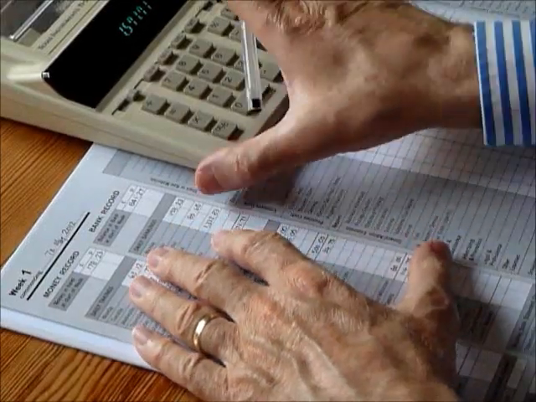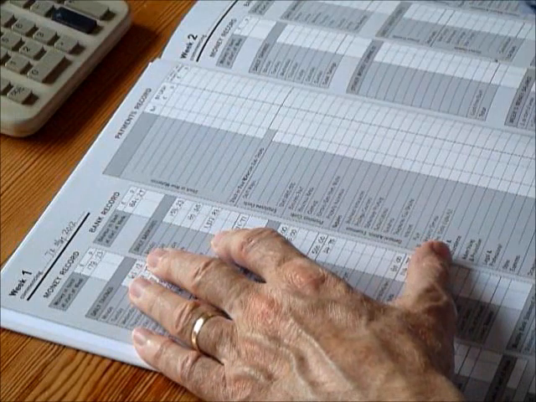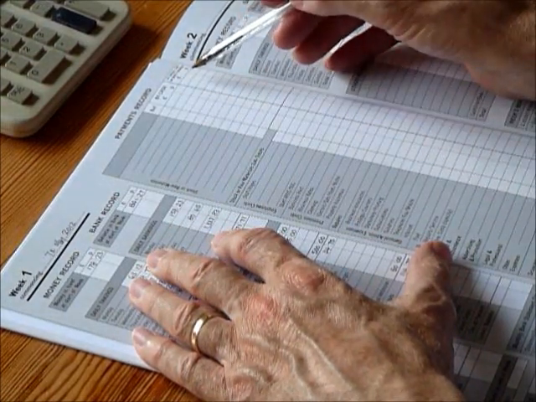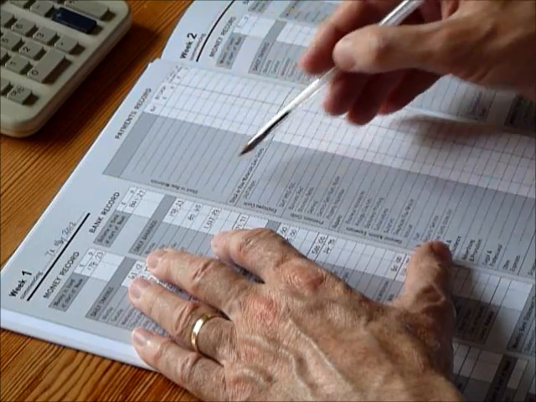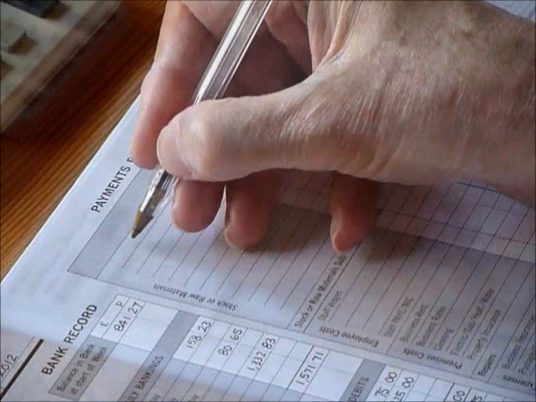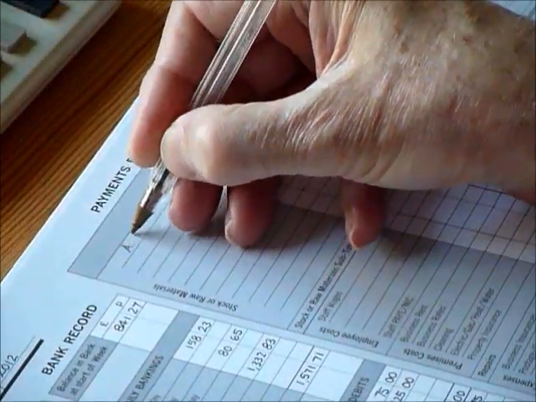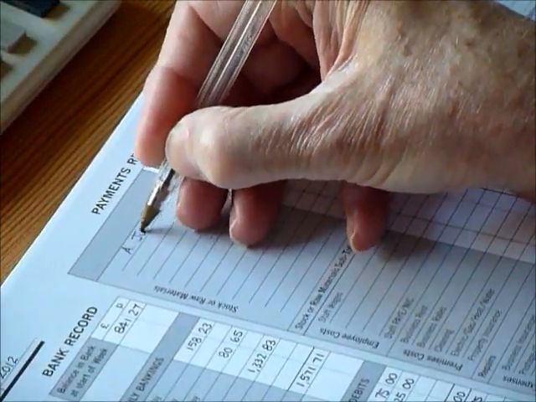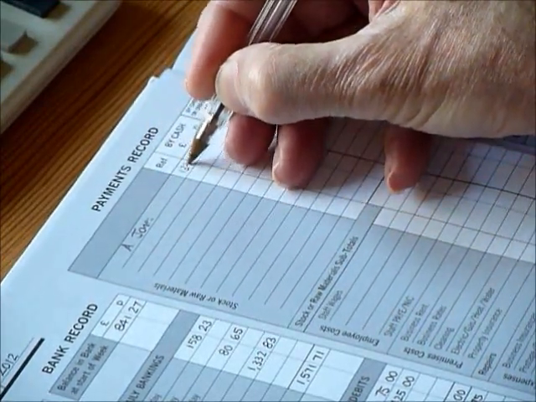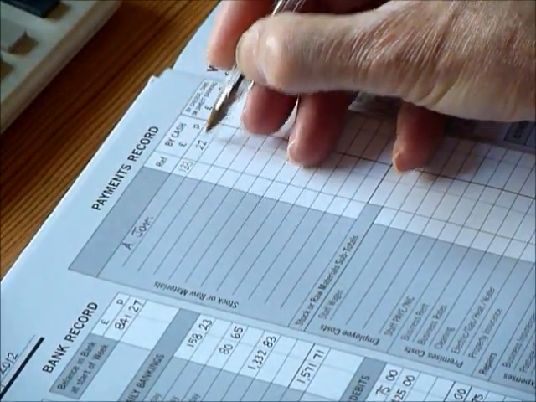Okay, let's look at the payments record column. There are two sub-columns here. One is for payments by cash, the other for payments by check, card or direct banking. Now the top part here is for stock or raw materials you bought for the business. You write in the supplier's name and fill in the amount in the correct column, i.e. cash or otherwise. Now you need to give a reference for this transaction.